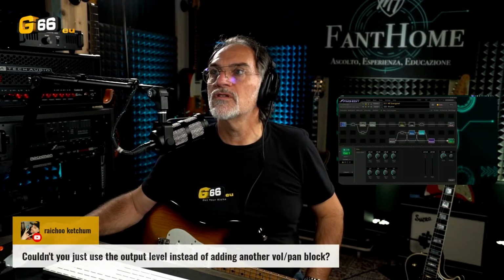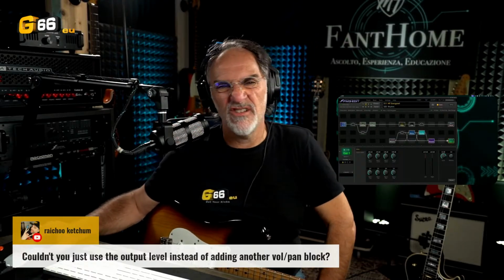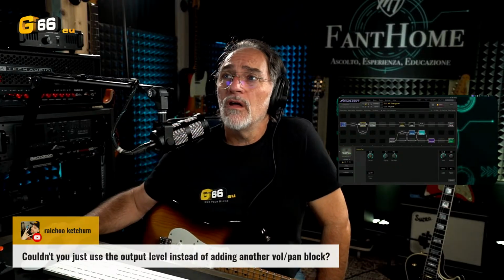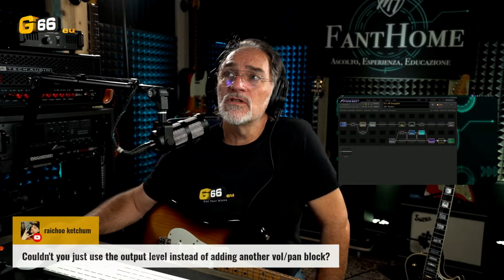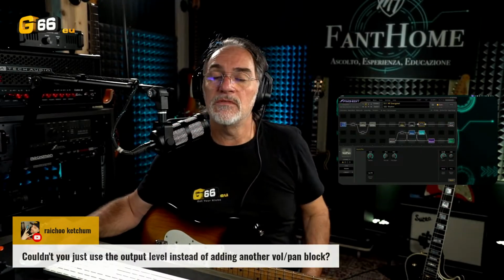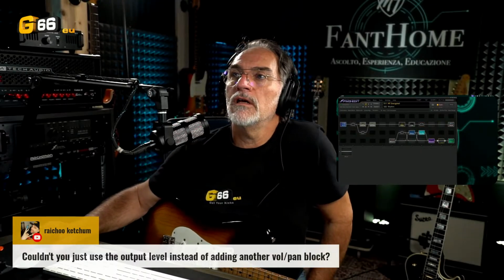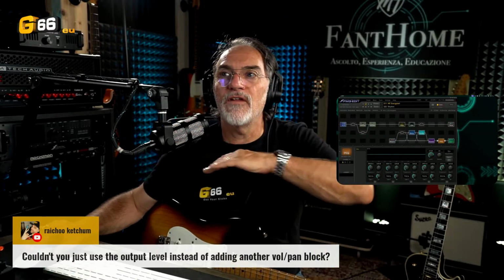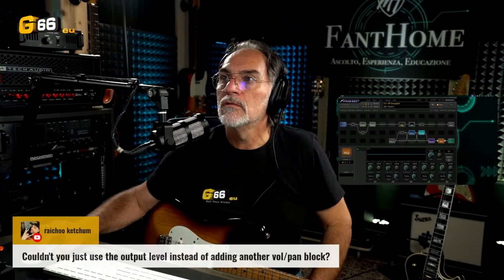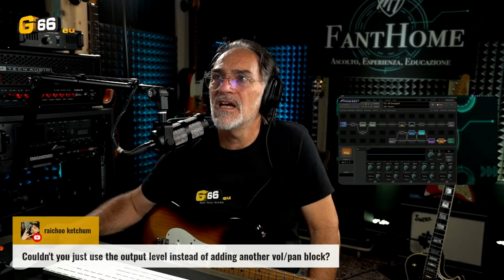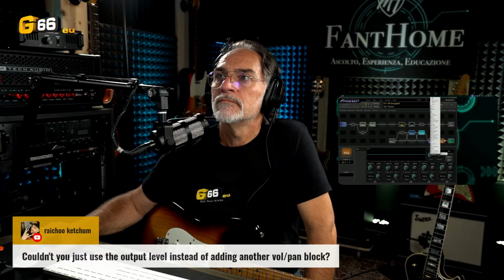Okay, you can use it, but it's not better. You have two volume blocks, so you can use two volumes. I use the second block only as a booster to boost the signal by 3 dB, but you can also use, for example, a parametric EQ in flat mode and control only the level. You can do this.